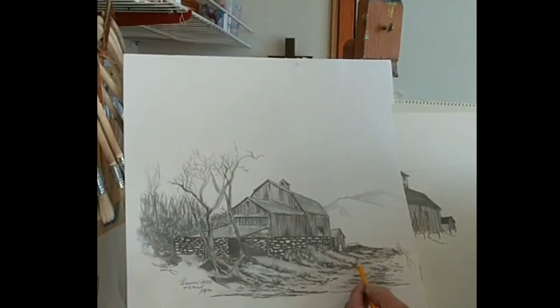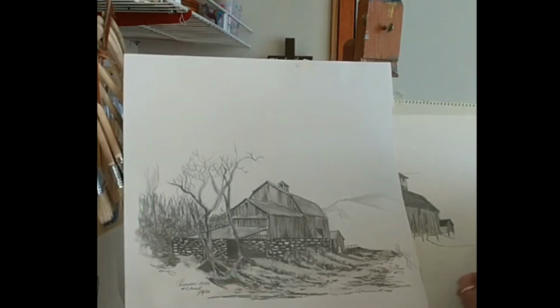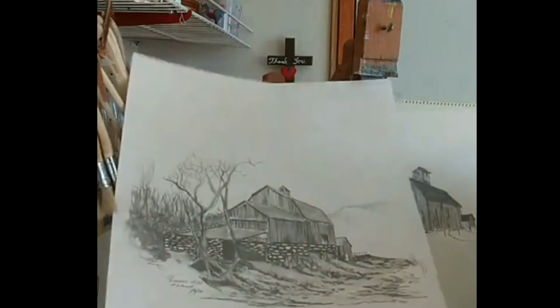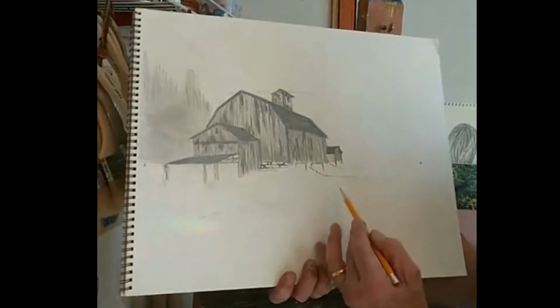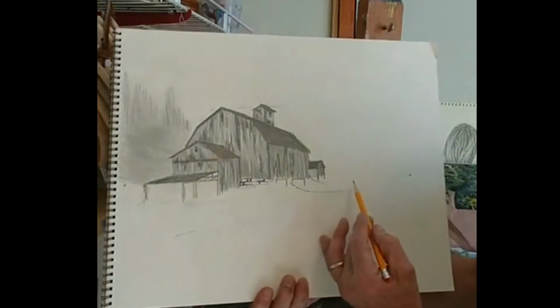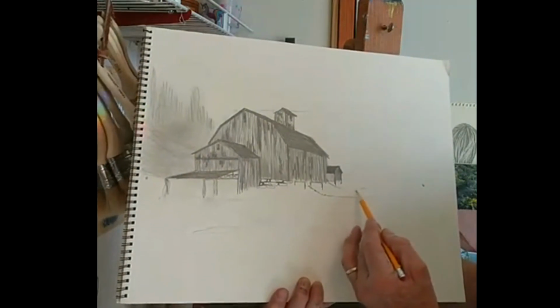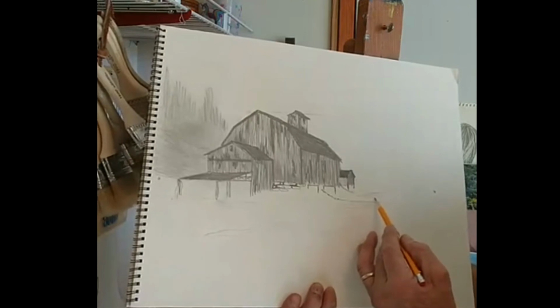Right in here. So when you come down to the road, then you want to just kind of scratch in 9 o'clock, 3 o'clock. 9 o'clock, 3 o'clock. All right, so I'm just going to scratch in where I think the road is. And remember, perspective, you want this to be smaller down here. And then as you get closer, you get a little bit wider.